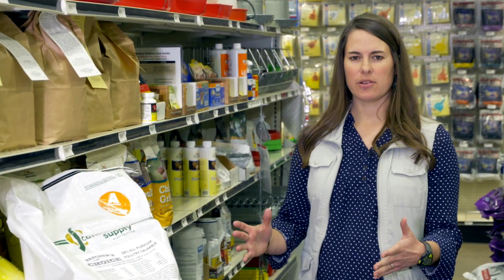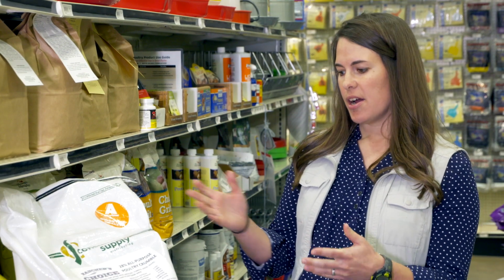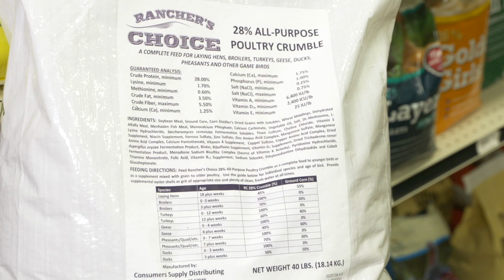So now we're going to talk about some commercially available ingredients for poultry feed. What we have here to start is a premix. A lot of local mills will have a premix you can utilize for a variety of different ages of poultry. You can use this for laying hens and broilers, as well as geese and turkeys and ducks.